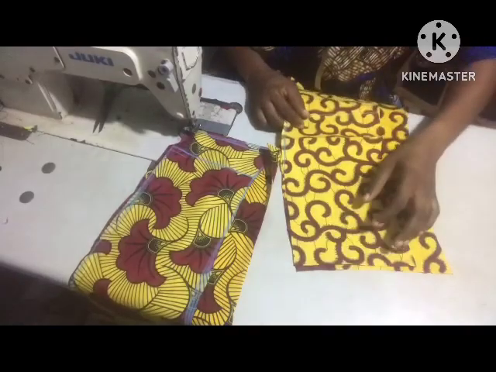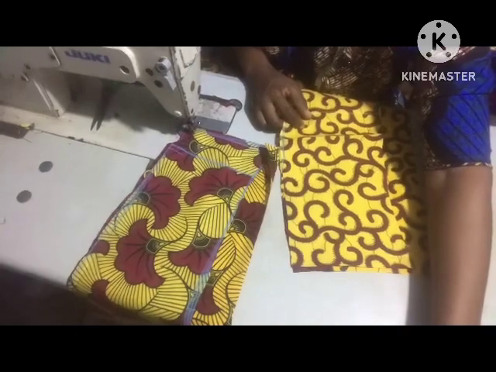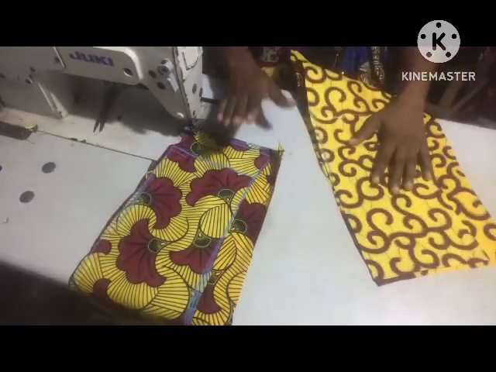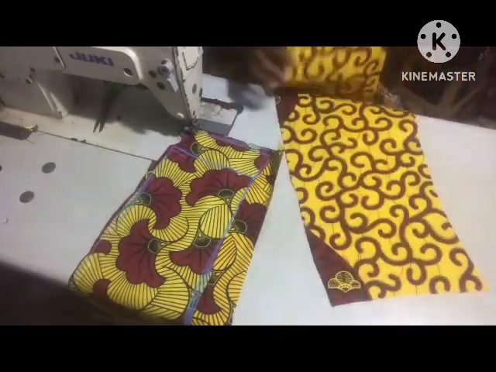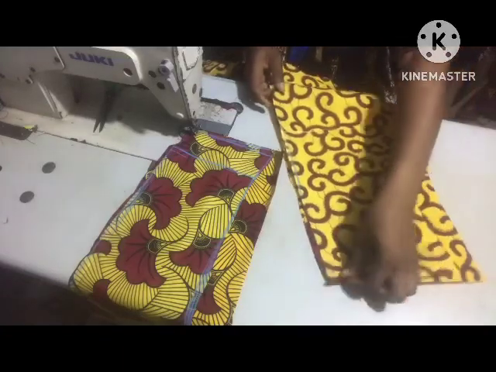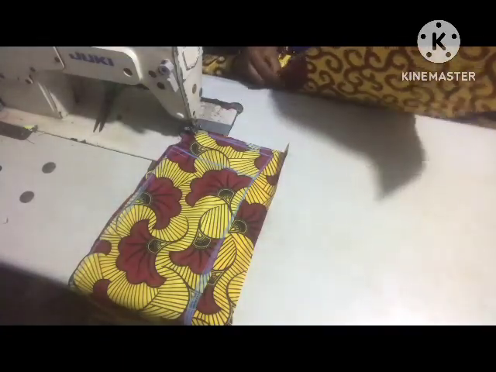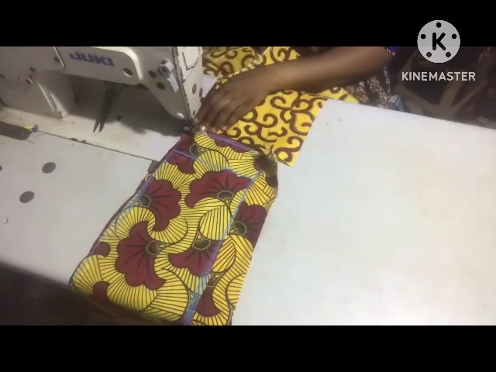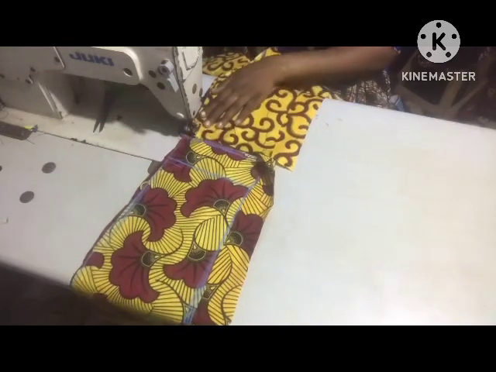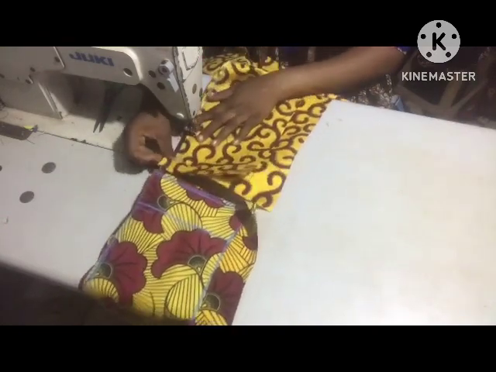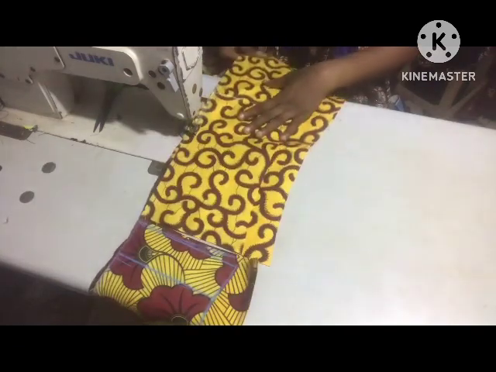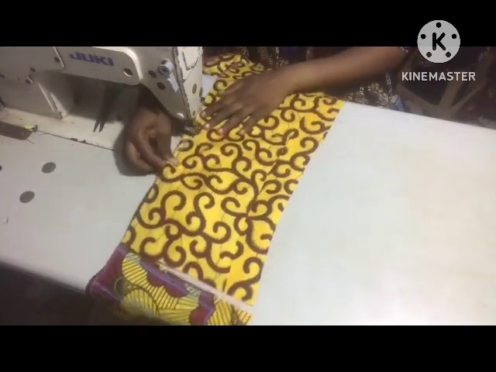But so right now I'm on the machine. I want to sew it. This is the front and the back, one front and one back. I'm going to be joining it together. I told you I'm not going to be using a pocket for this, so you are going to be joining it by 1/2 inch. I'm going to be joining the sides by 1/2 inch.